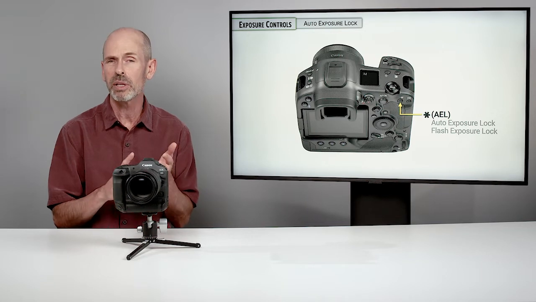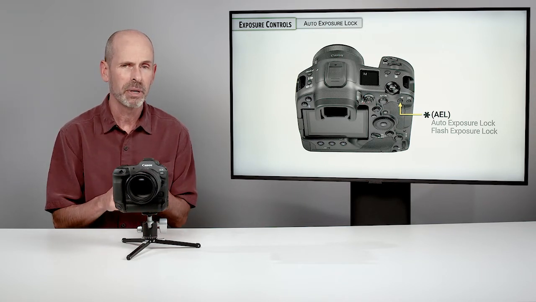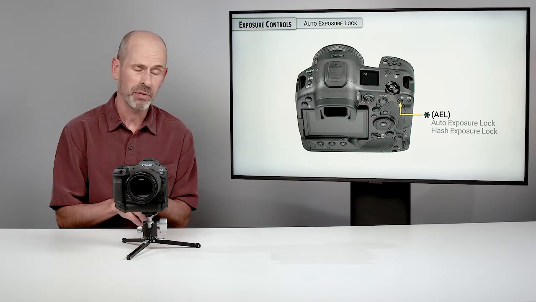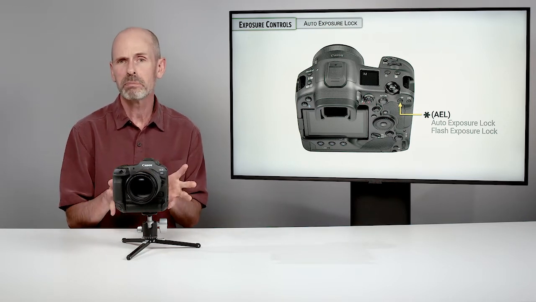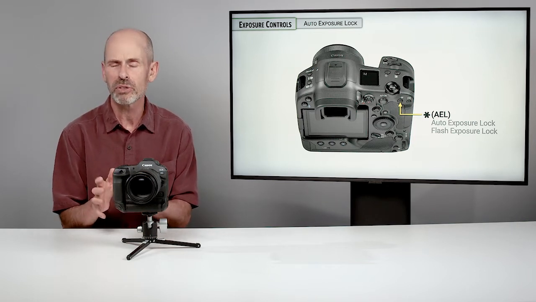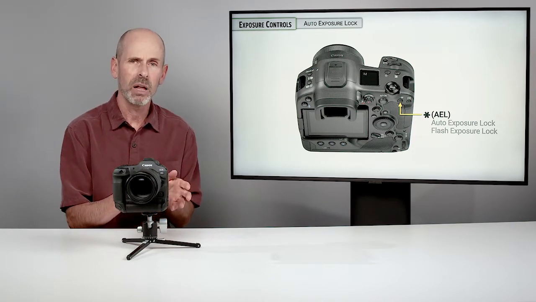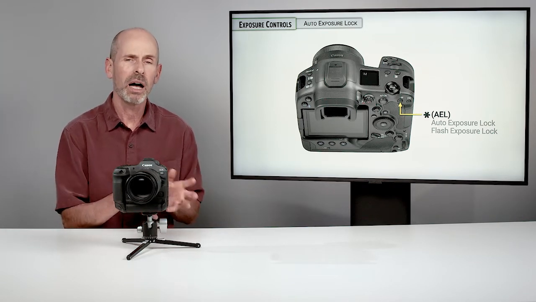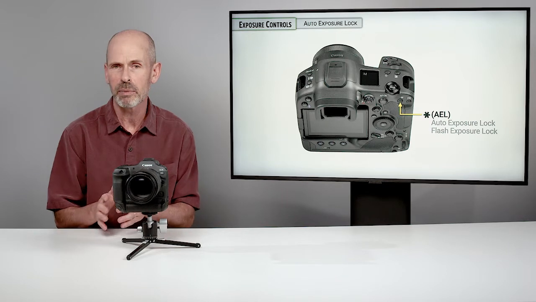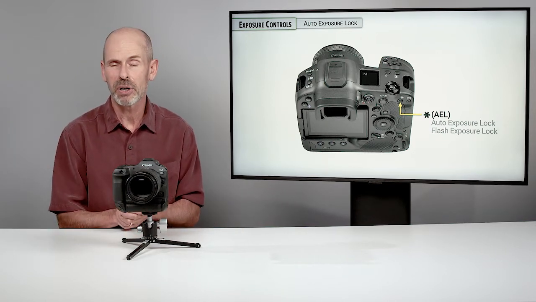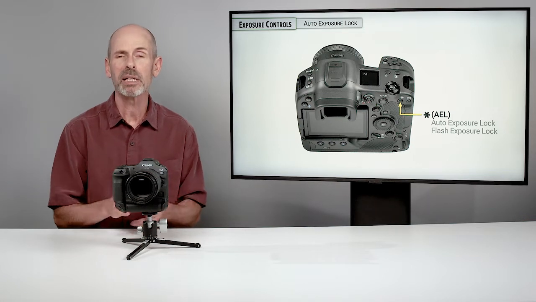If you are in one of the automated modes like program, shutter priority, or aperture priority, known as time value and aperture value, and you set up with a subject next to a window, the window might be throwing off the exposure. So you move the camera off to the side, you lock the exposure in, and then you recompose using the locked exposure from the inside, not with the window there.